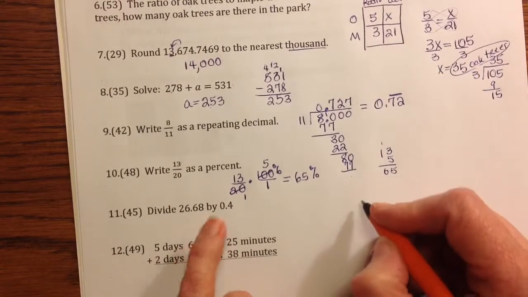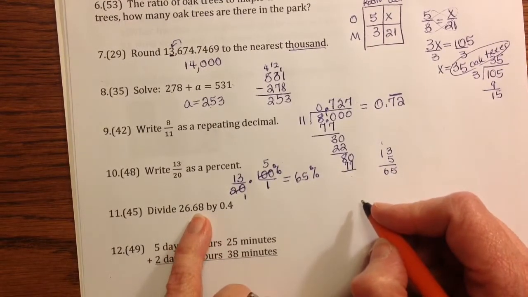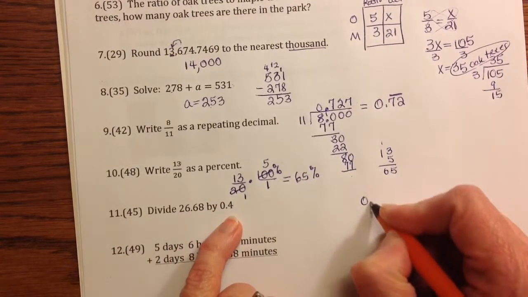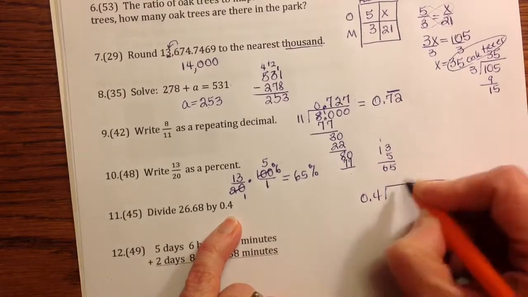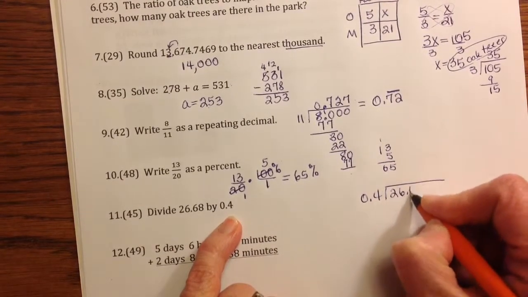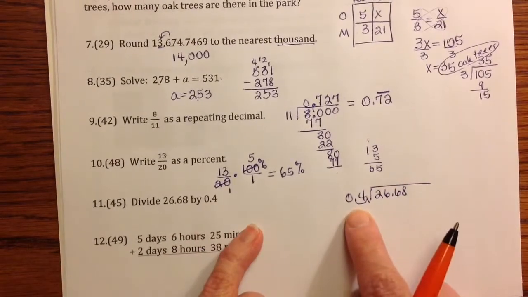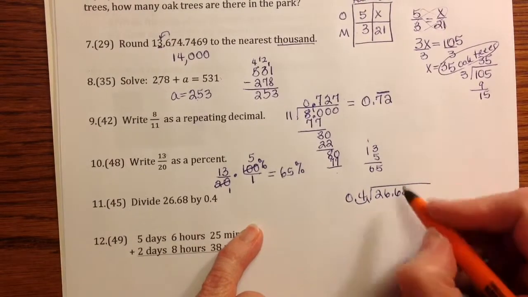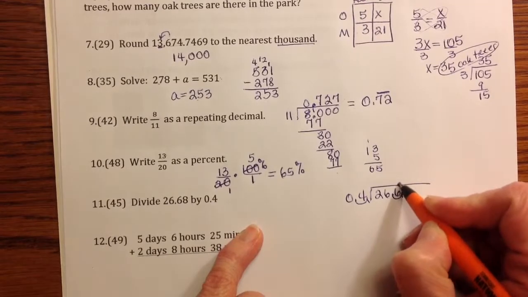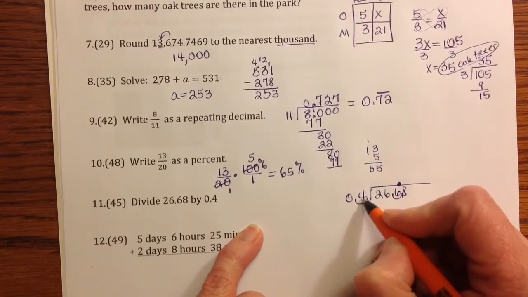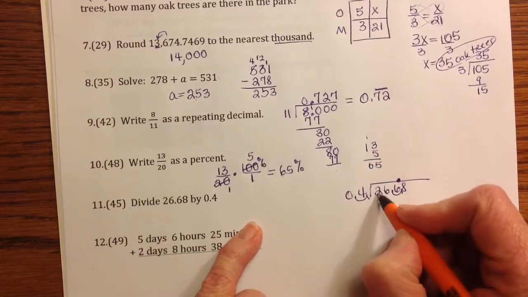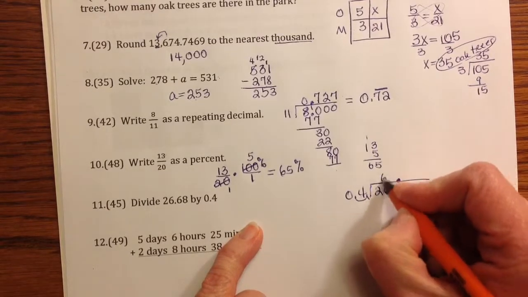Okay, let's divide 26.68 by 0.4. So 0.4 is my divisor. I'm going to go over 1 decimal place to make the divisor a whole number, and then I have to move it over 1 here and bring it straight up. And make sure you line up your numbers. 4 won't go into 2, but it goes into 26 6 times.